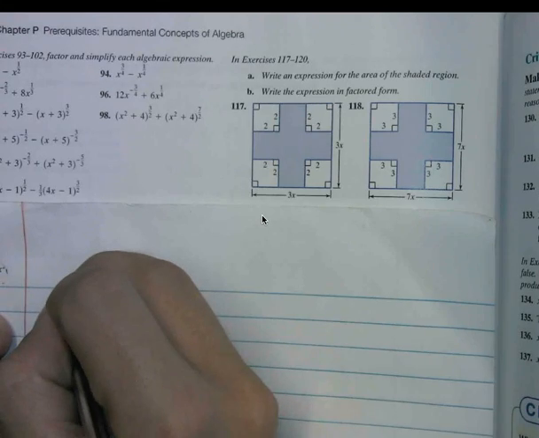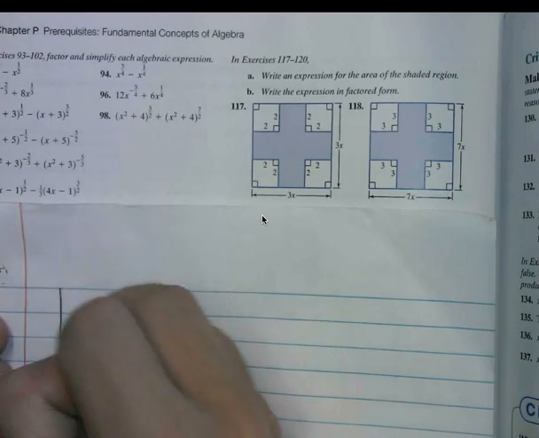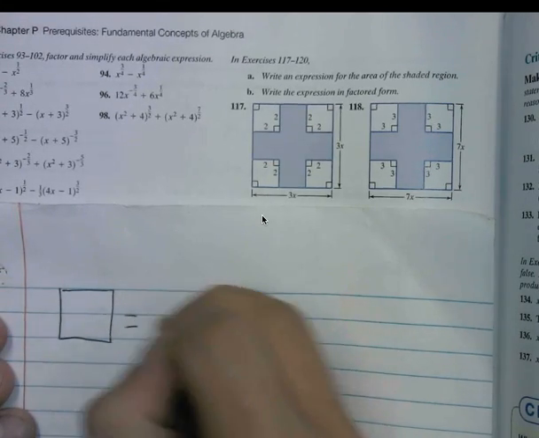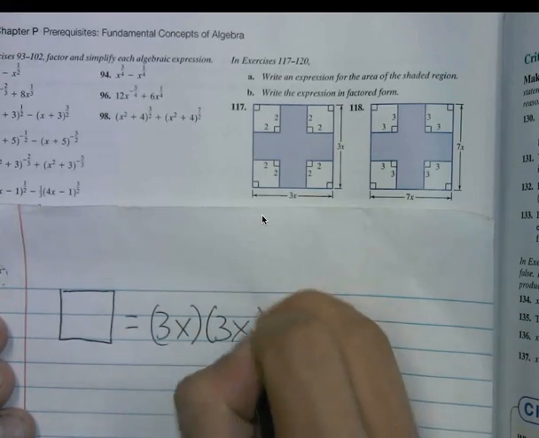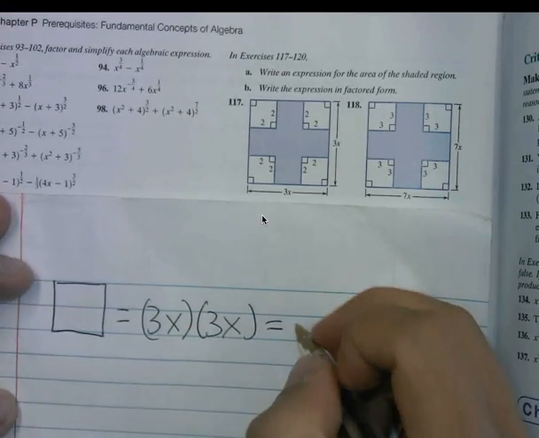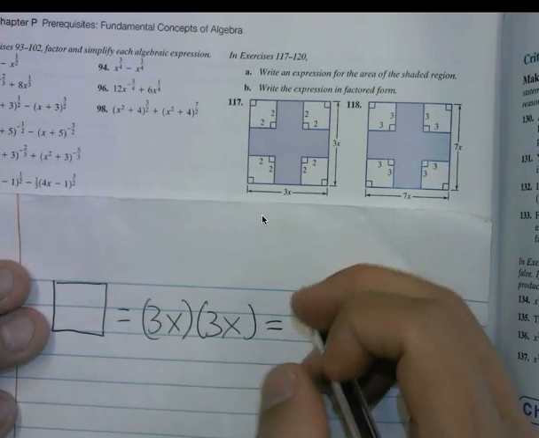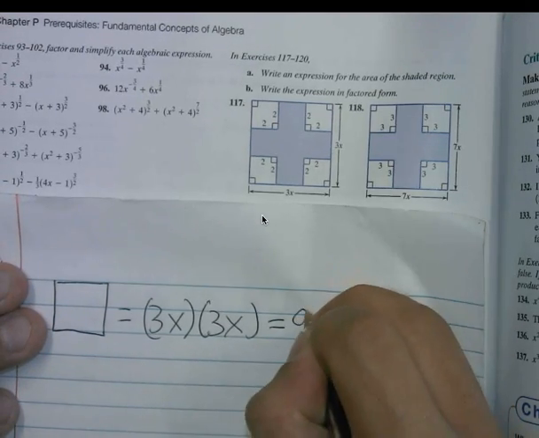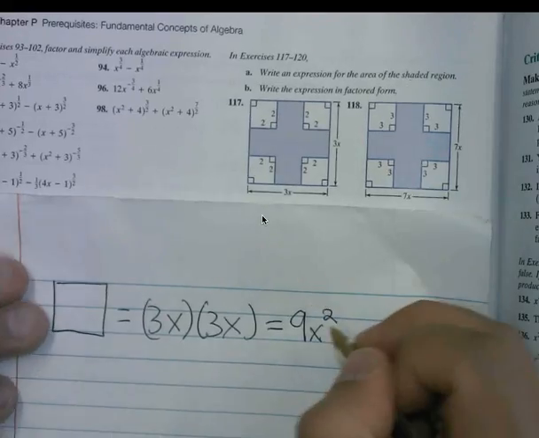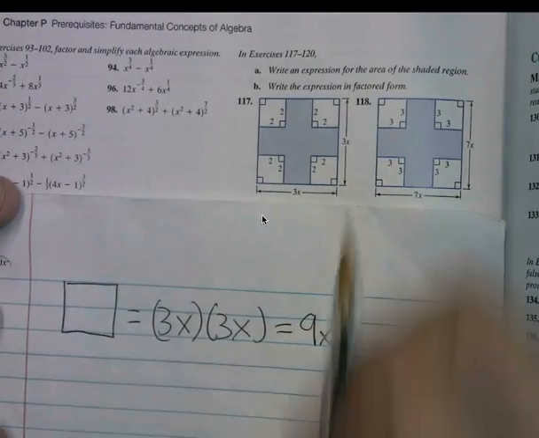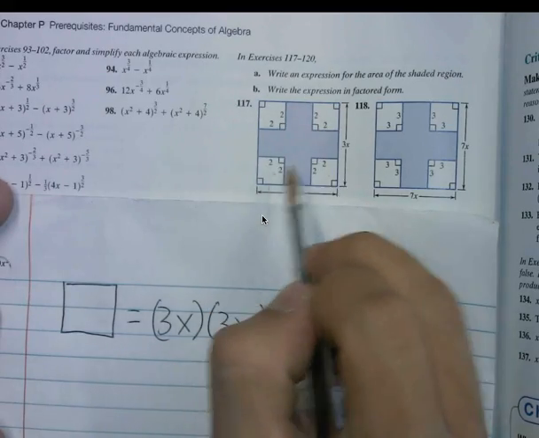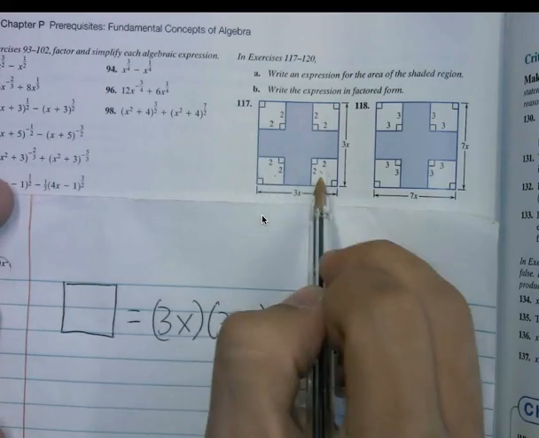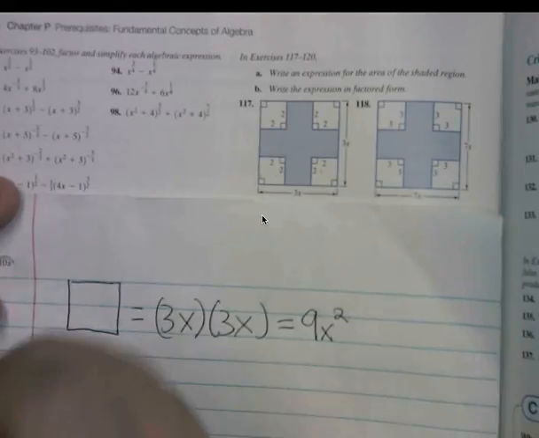So in this case, the square itself, so all of this, is 3x multiplying with 3x. It seems kind of weird to rewrite it in an algebraic variable type of expression, but it's totally okay. So this is 9x squared. And then if we look closely, we have how many smaller squares here that are white? So you should be saying 4.